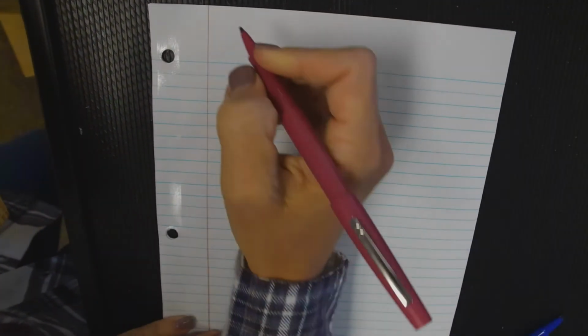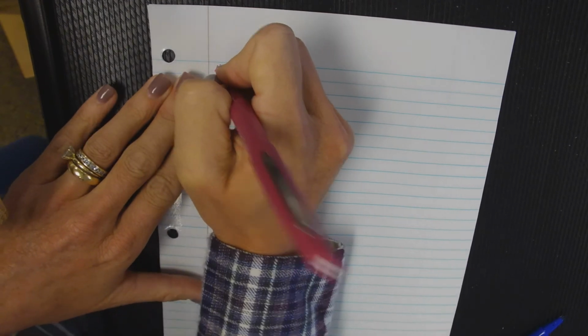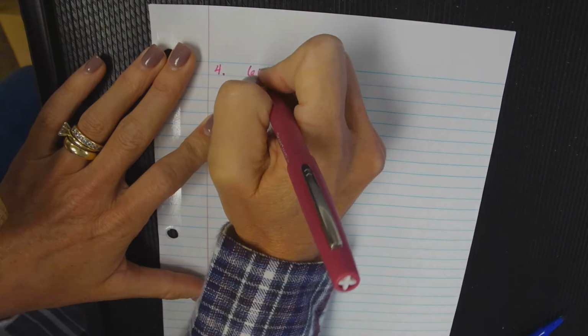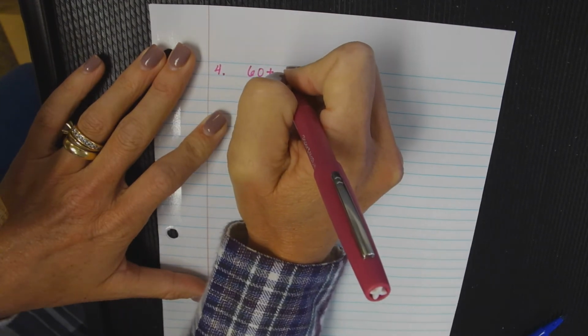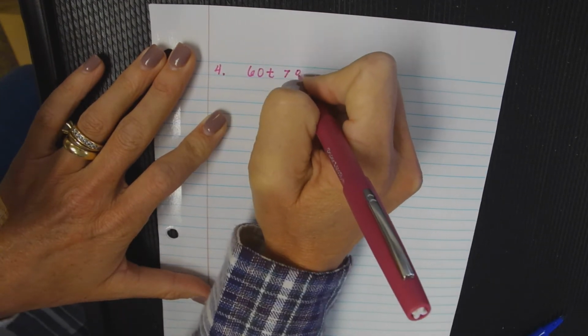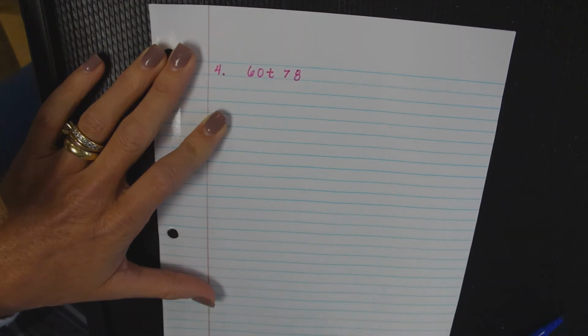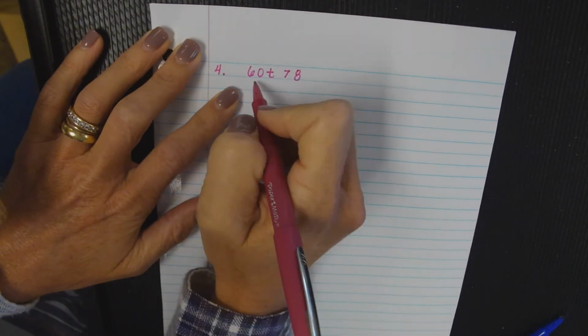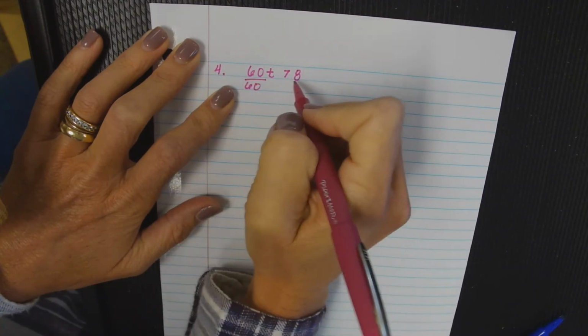All right, let me go to number 4. So we're going to change it up: 60t greater than 8. Here we want the t to be by itself. We have no fraction, so all you're going to do is divide by 60.